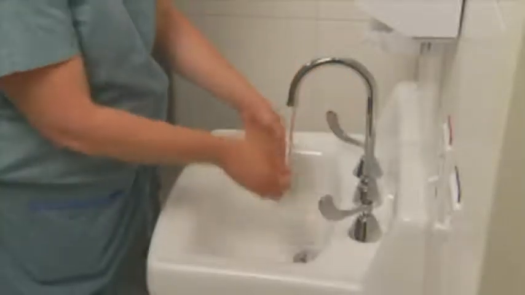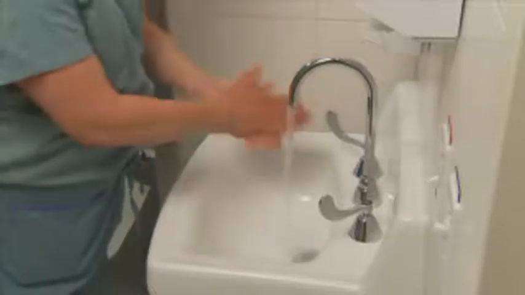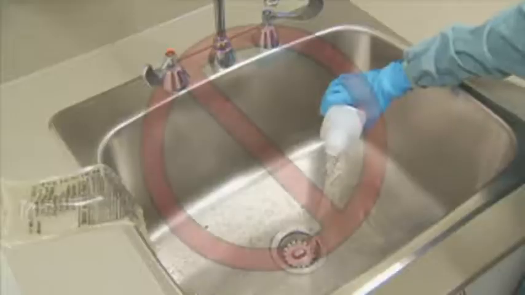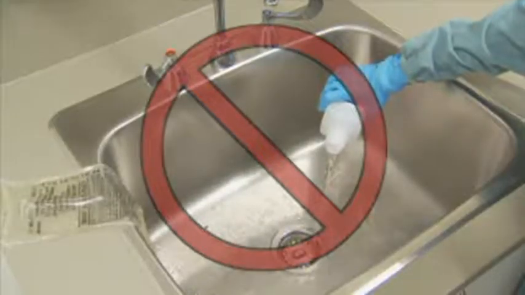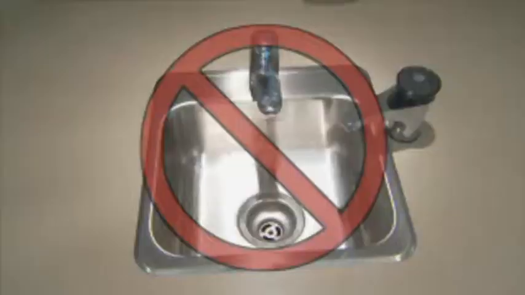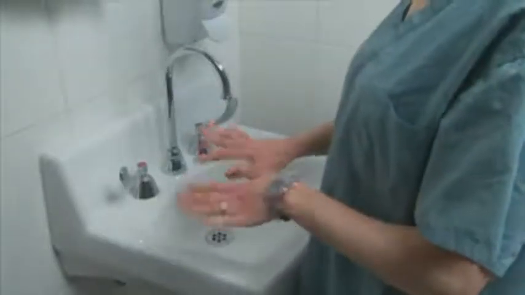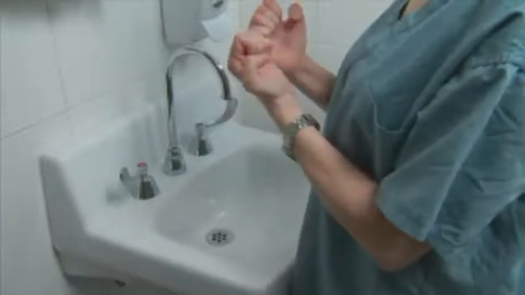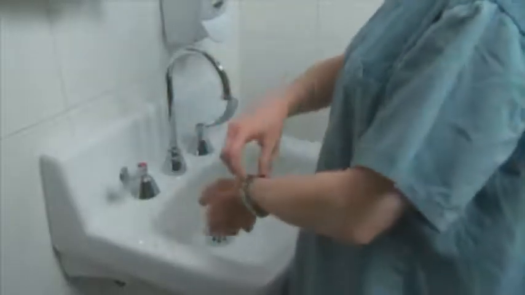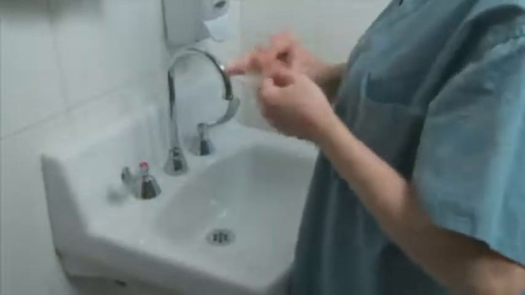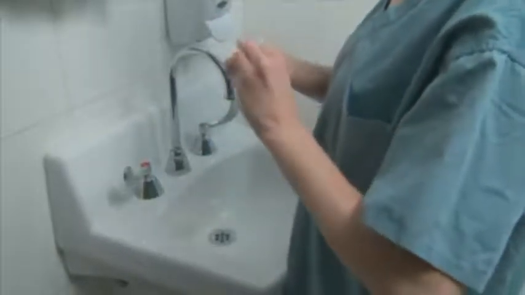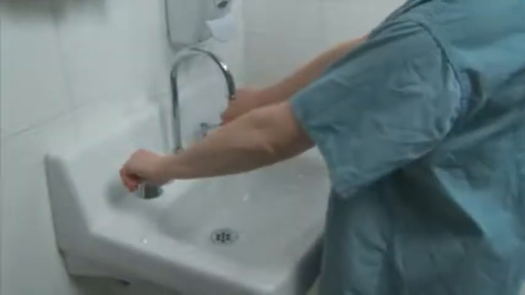Firstly, sinks that are used for hand washing must be dedicated to hand hygiene and cannot be used for equipment cleaning or the disposal of blood, body fluids, or waste or food preparation. Remember, you must not wear artificial nails, nail enhancements including gel and acrylic nails, or have chipped nail polish. You must not wear wrist jewelry or rings with crevices or stones if you are providing direct patient care or performing tasks that require hand hygiene.